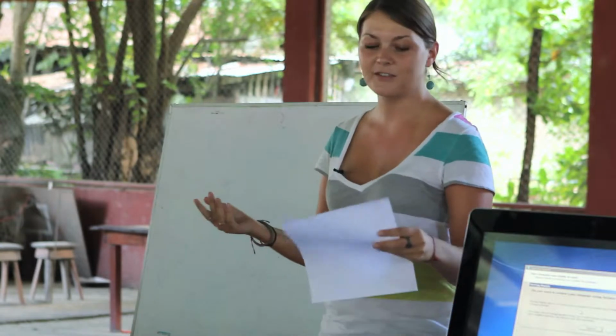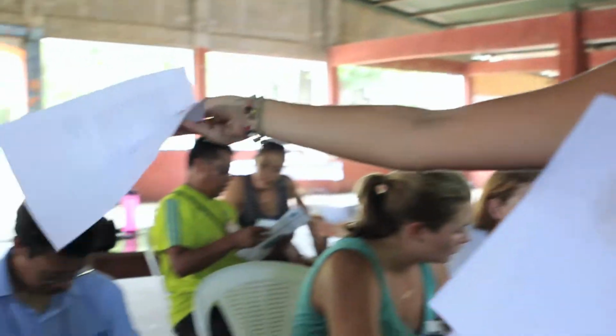Feel free to discuss with the people around you. Take a look at these lists of a couple of different tasks and identify for yourself which ones are primarily communication tasks that the communication team can work on their own, which ones are more development, and then what tasks really require both teams.